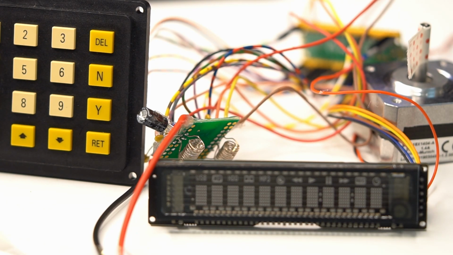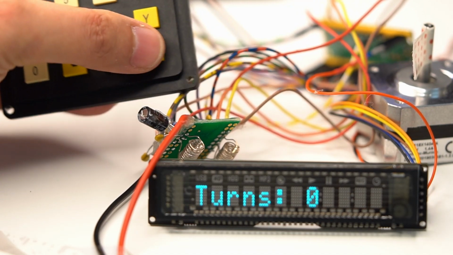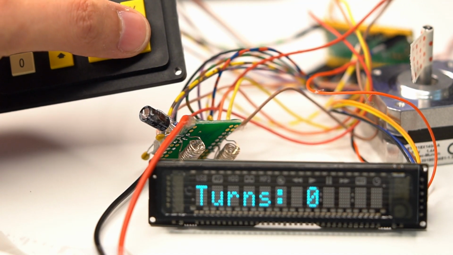It all runs from between 12 and 24 volts, so currently I've got a 12 volt power supply here. And if I power up, there's a short delay just to allow turning on a debug console connection if you have one. To use it, it shows the current number of turns, and if you want to, you can just hit the go button and it will just start spinning that up.